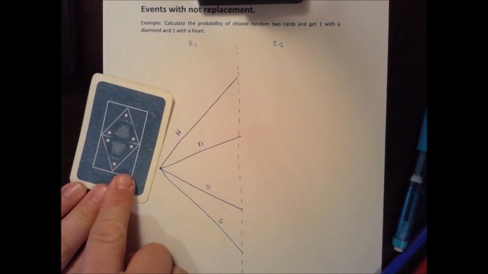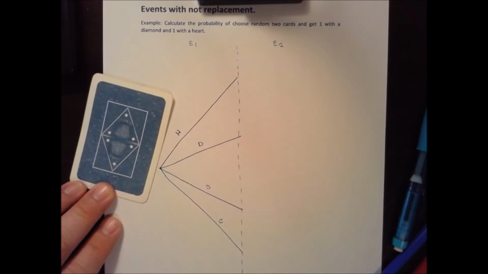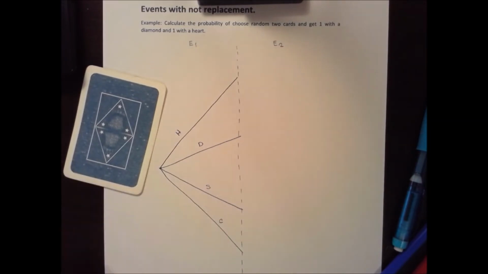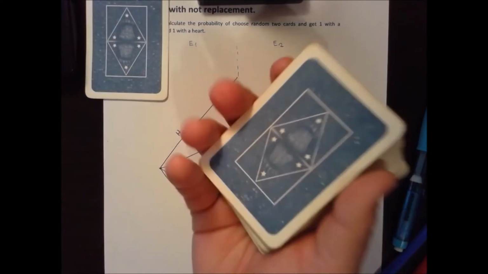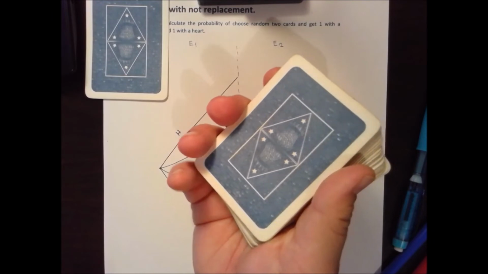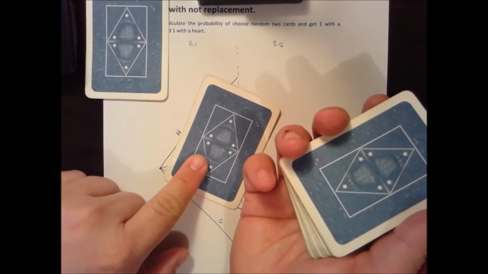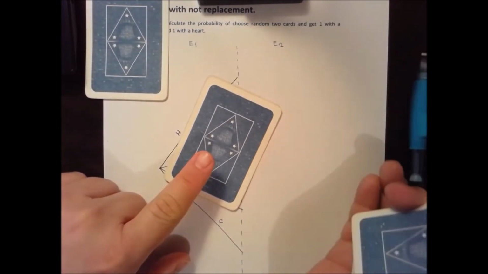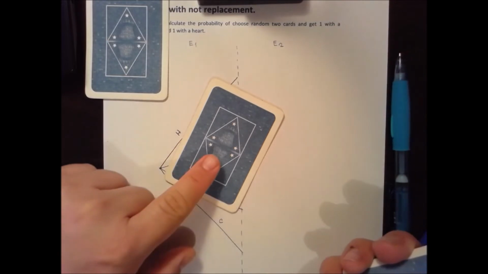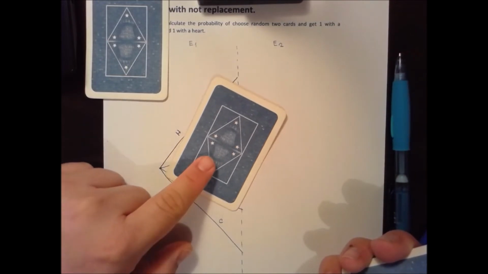So this one could be whichever of these 3. Sorry, whichever of these 4. Okay, so the question is, what happens in the other one? Look at this. I choose one and I have only these cards, and I'm going to choose another one. The question is, what kind of card could this one be?